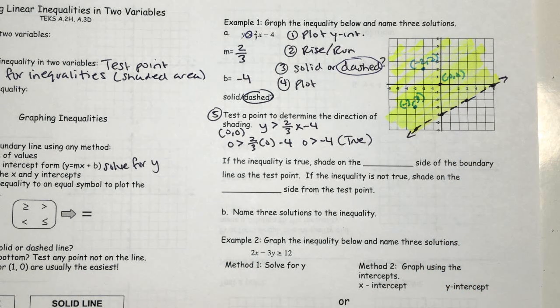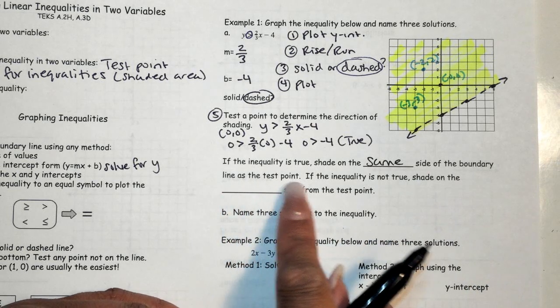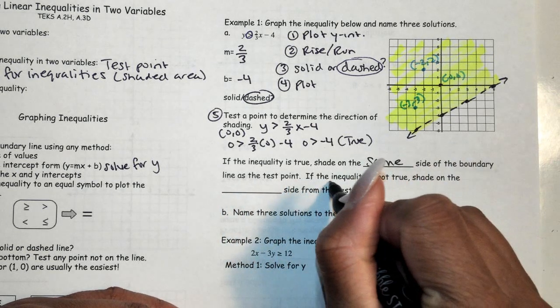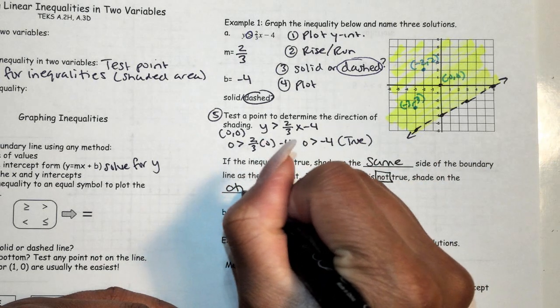If the inequality is true, shade on the same side of the boundary line as the test point. If the inequality is not true, shade on the other side.